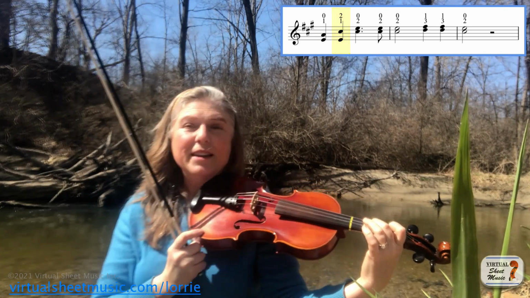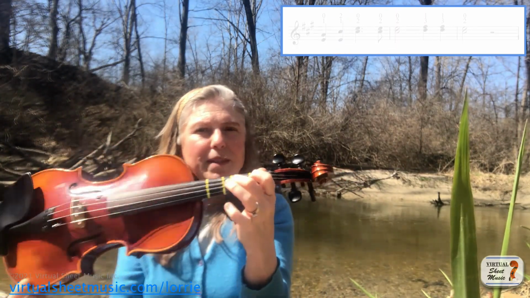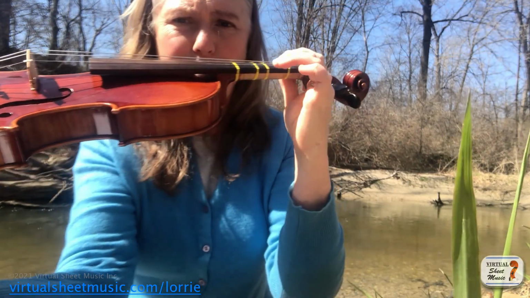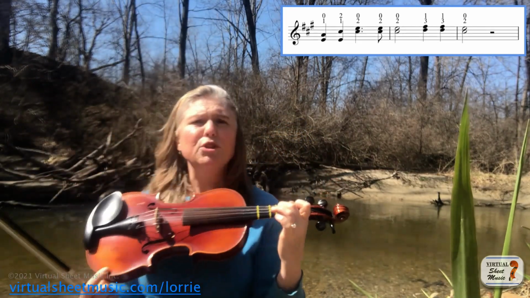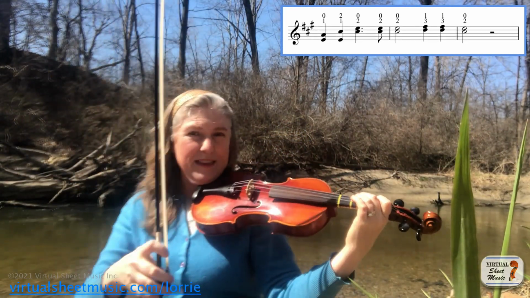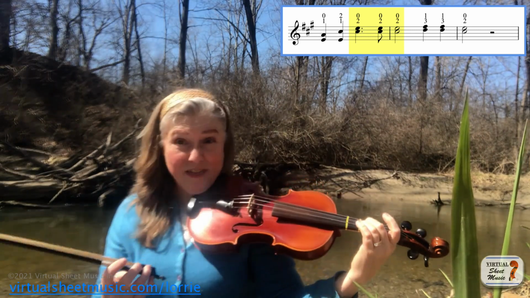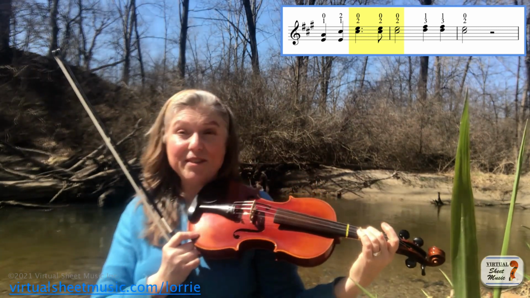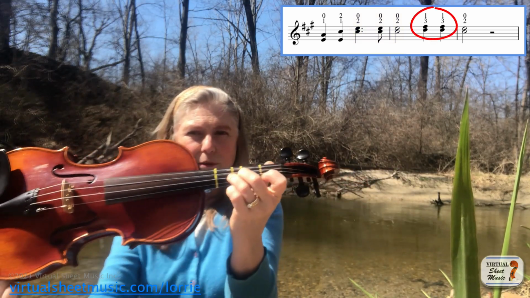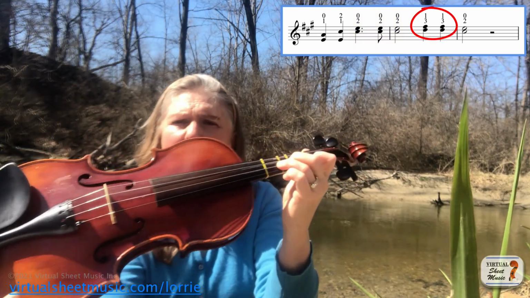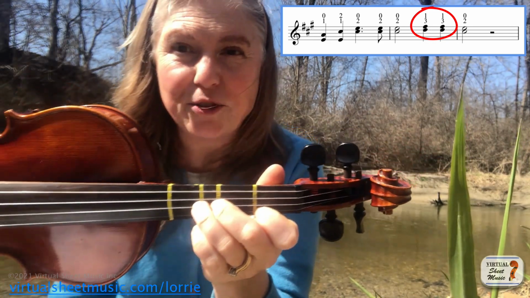Now keep everything the same here and make sure that the back of your second finger doesn't touch the E string, okay, because it will squeak. And what we want to do now is play the open E together, and after that we want to get our fingers ready, the 3 and the 1, and we want to set the 3 on the D string and the 1 on the E string.